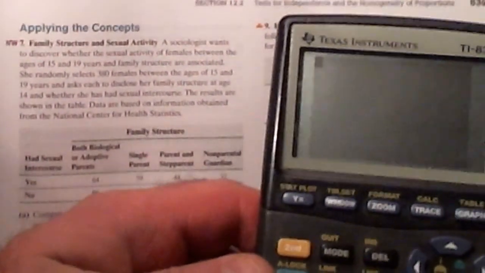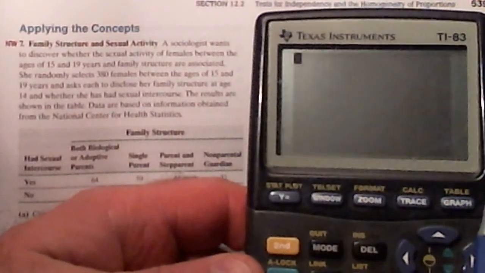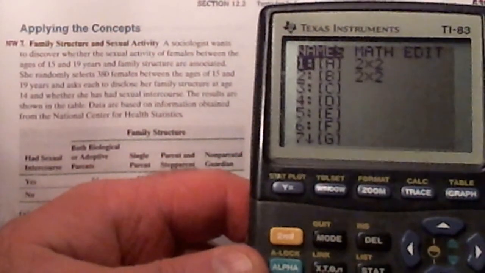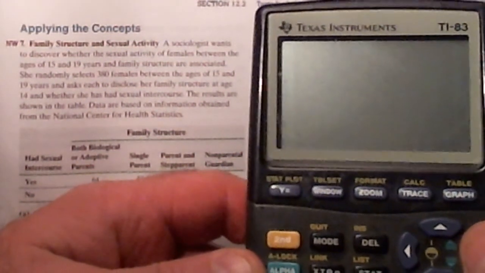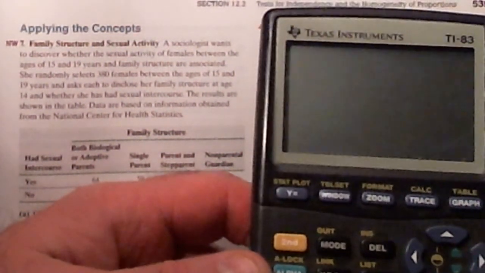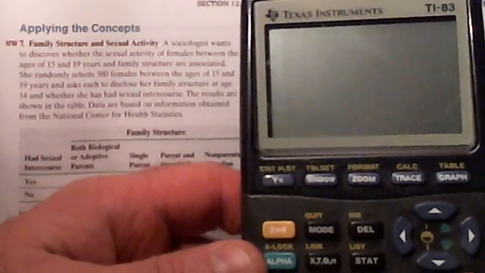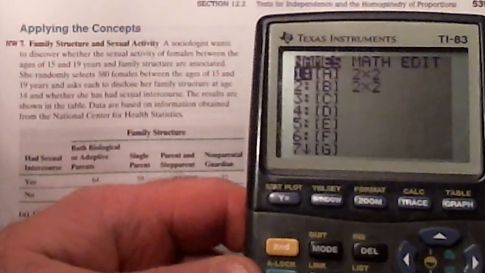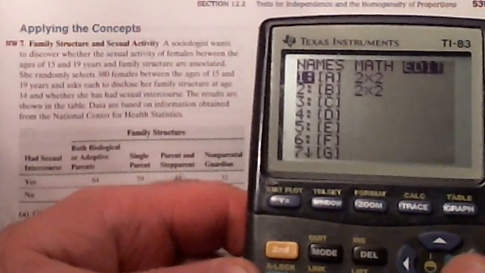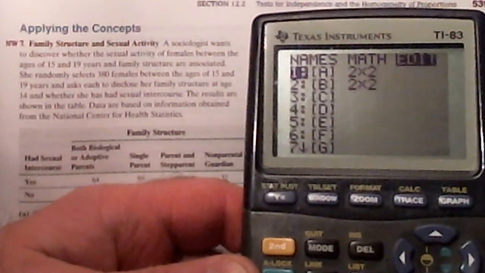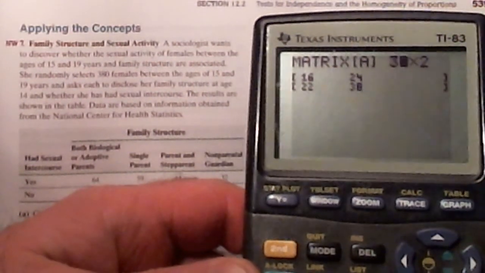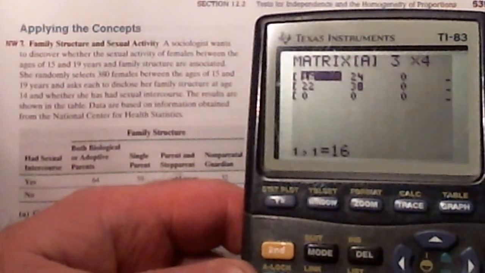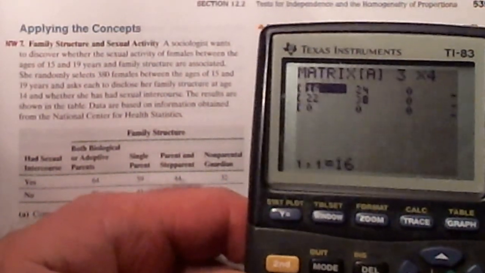So let's go on our calculator, hit our matrix button, M-A-T-R-X, go over to edit, hitting your right arrow key, over to edit. Oh, gosh darn it. Darn calculator, I think it died again. Go over to edit, hit enter, and now we're going to have to type in 3 rows, enter, by 4 columns, enter. Now we'll type in all our observed frequencies.